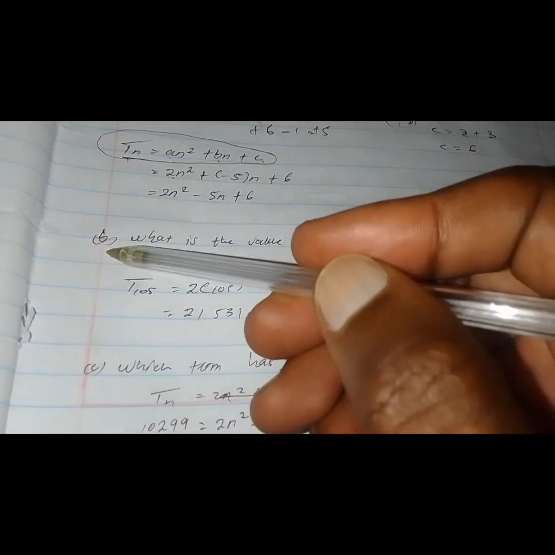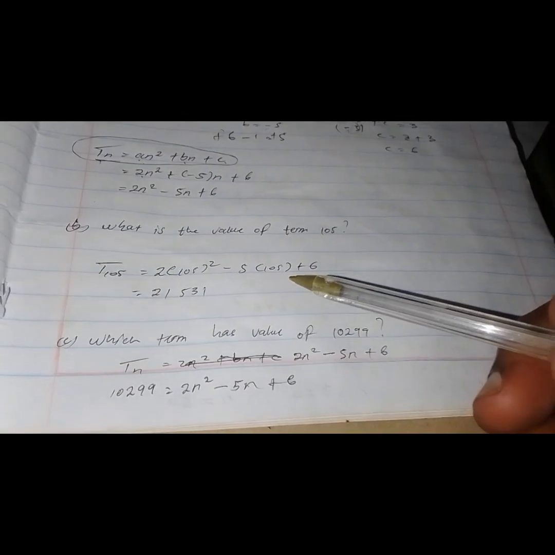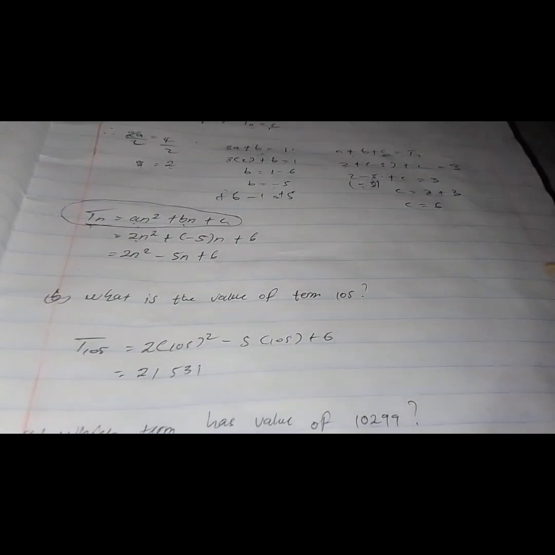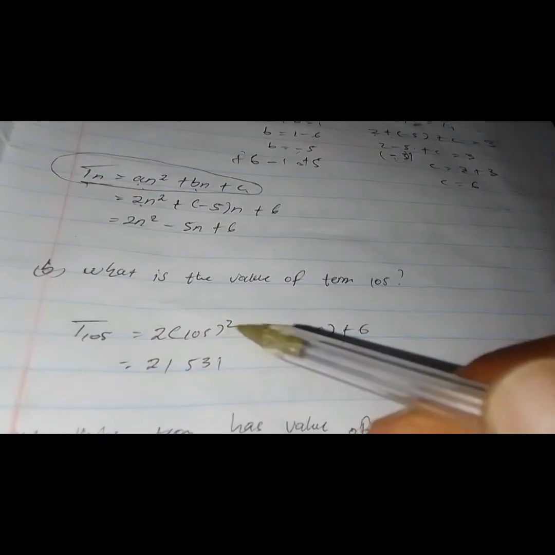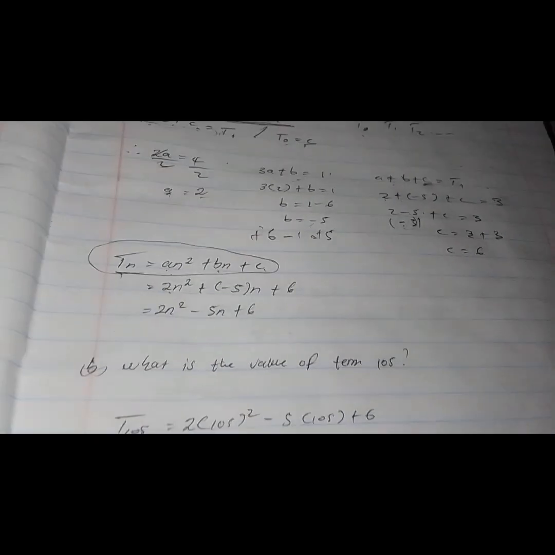So okay, number B, we're still dealing with question A, right? Our question A, we're still dealing with that question. So now we're coming to our question B. They are asking what is the value of term 105. Yeah, they're asking what is the value of term 105. So I get it now.